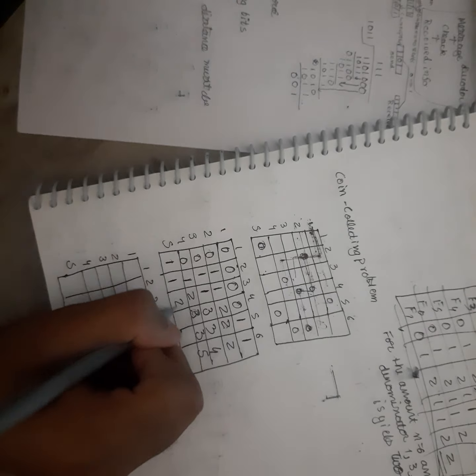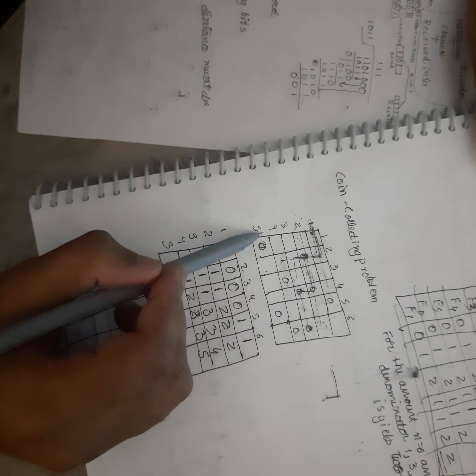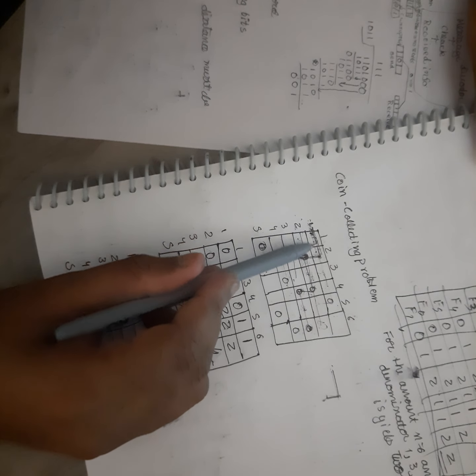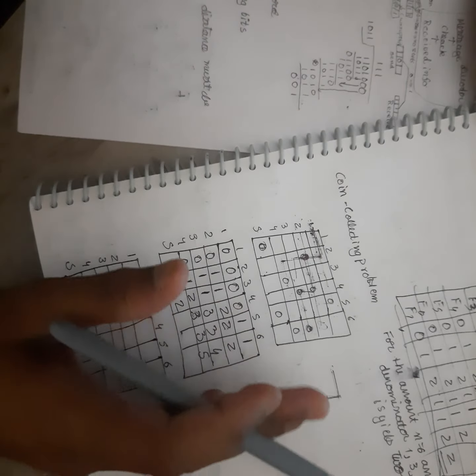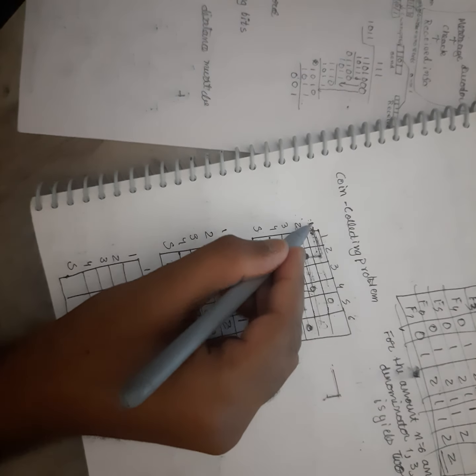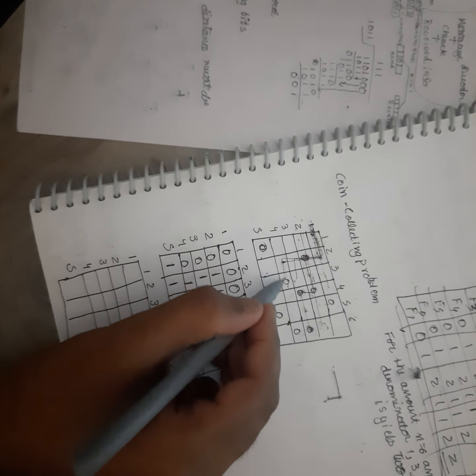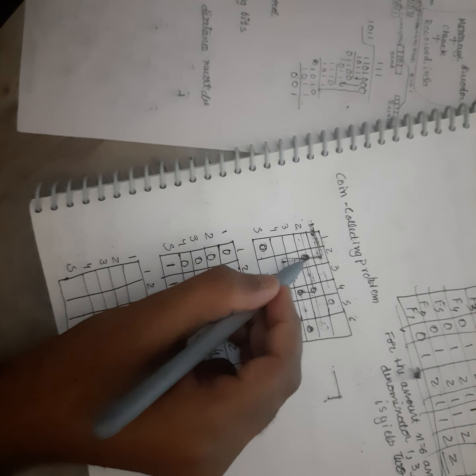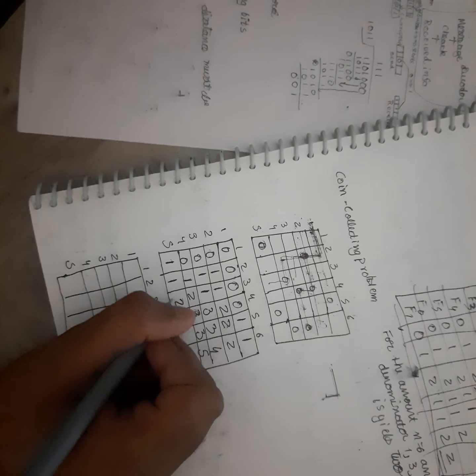Here it will be 2. How? Check once, you will find out. You could go like this, now this, next go. How many coins will you have? Here one coin, here one coin. So it will be 2.